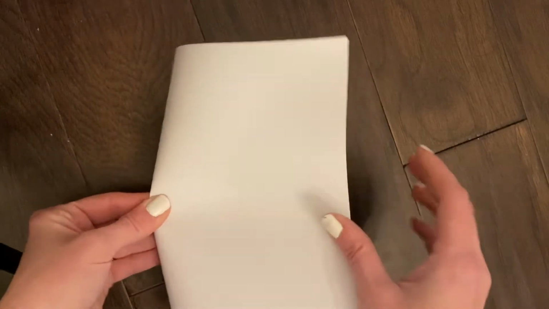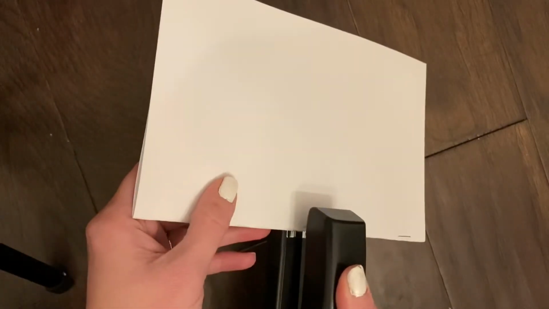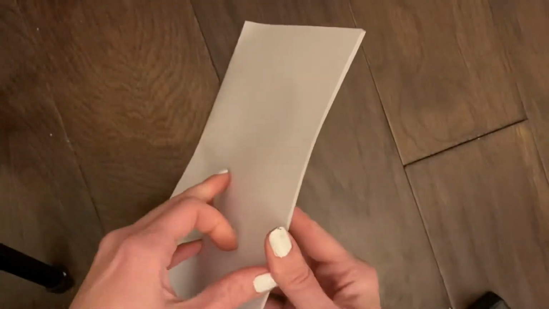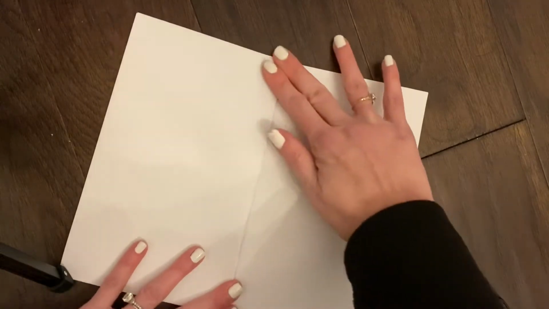It doesn't really matter, but we're just gonna fold it in half like this. Okay. And then we're gonna take a stapler and I'm just gonna staple, like 3 staples is really all you need, kind of right along the edge. So that way it's gonna open up like a book. Okay, so now you have a little blank book.